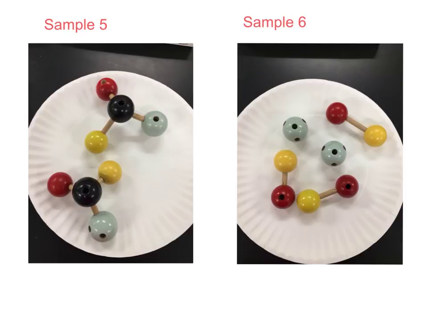Alright, once you're finished with these, the next part of this activity is going to take place at the lab table. So take your paper back to the lab tables. You're going to be looking at some actual mixtures and determining what's in those mixtures and if they are homogeneous mixtures or heterogeneous mixtures.